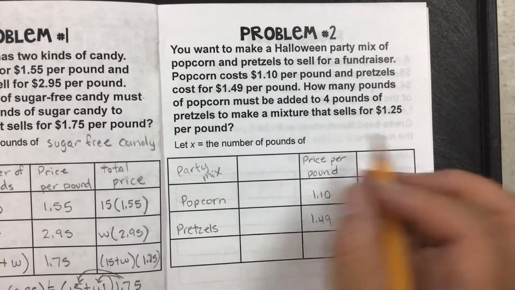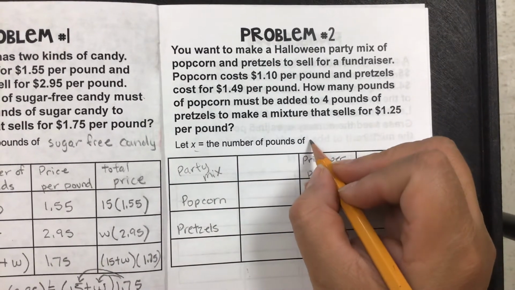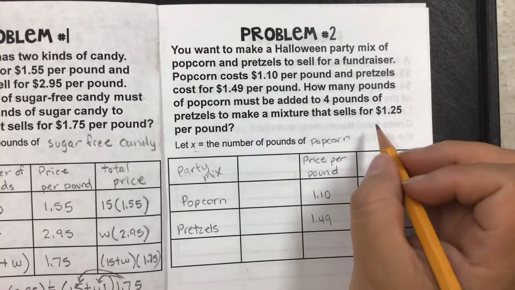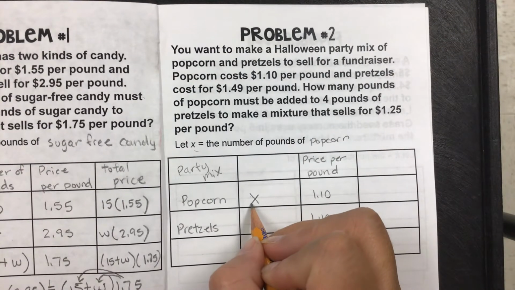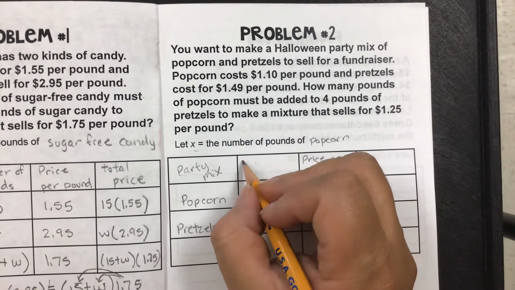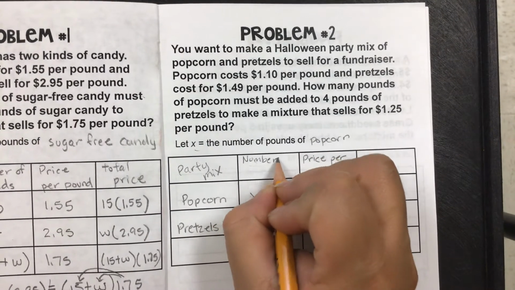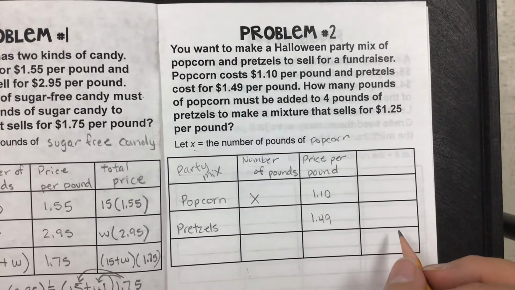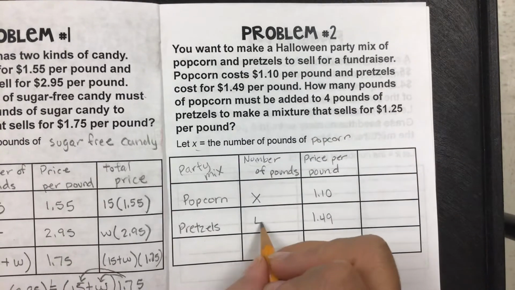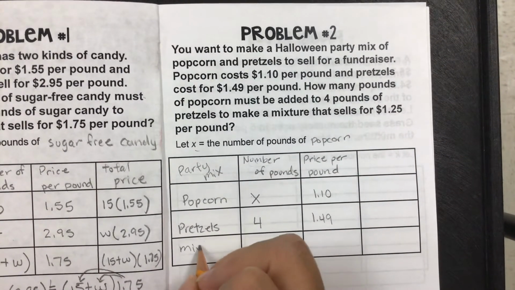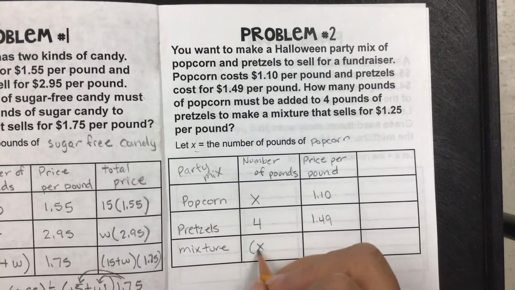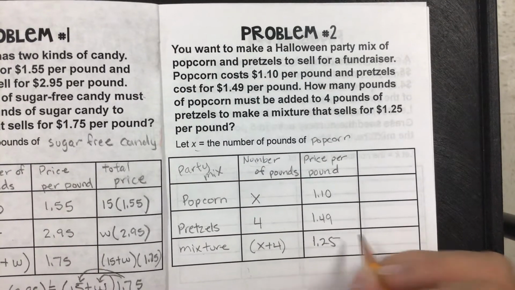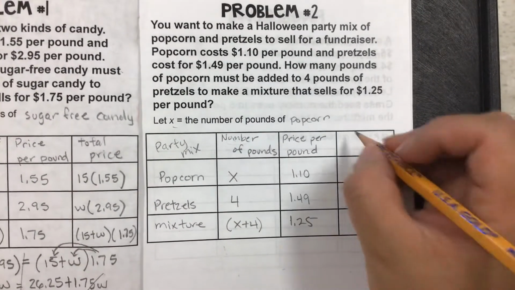How many pounds of popcorn? So X will be the number of pounds of popcorn. That means this will be our X, and this title is the number of pounds. It must be added to 4 pounds of pretzels to get our mixture. We're going to add those two together, and it has to sell for $1.25. And then on here, we have our total price.